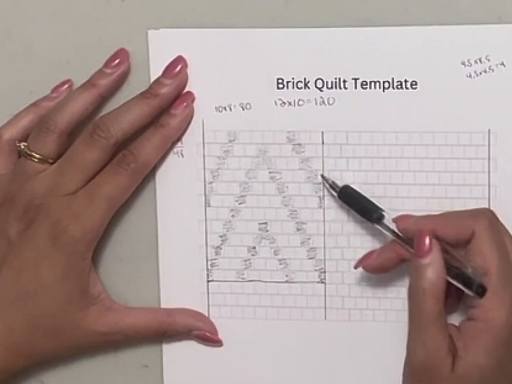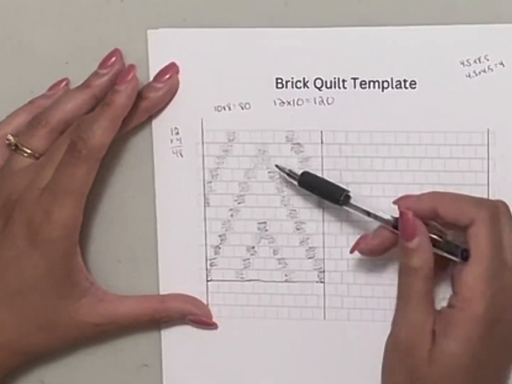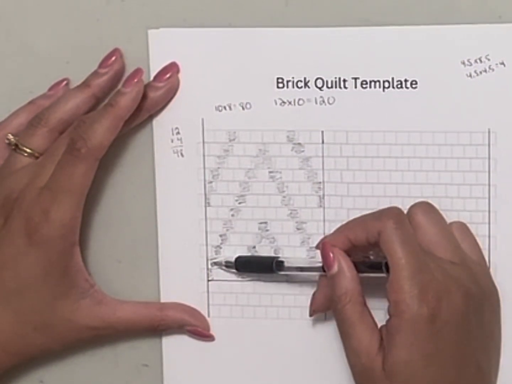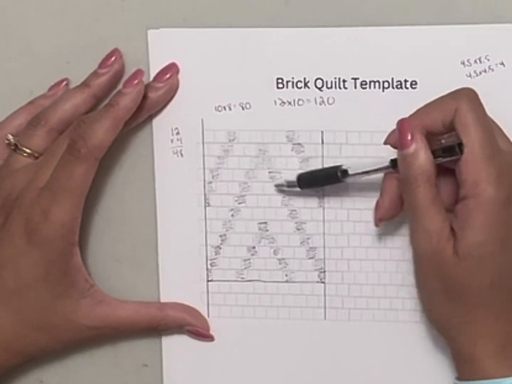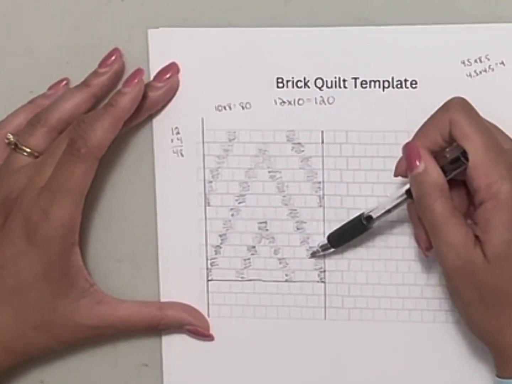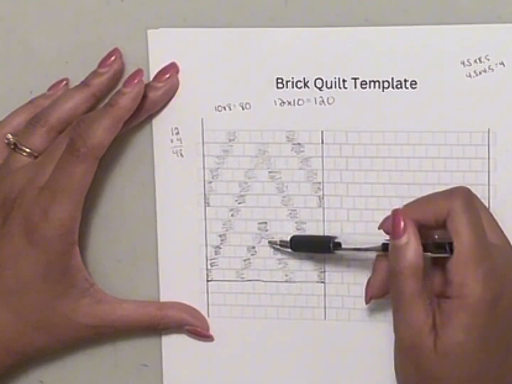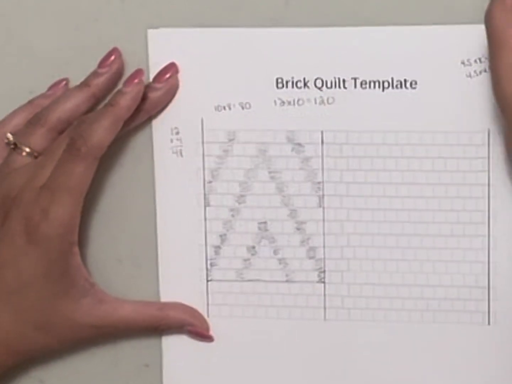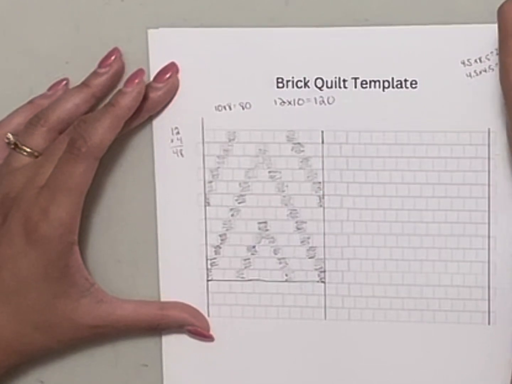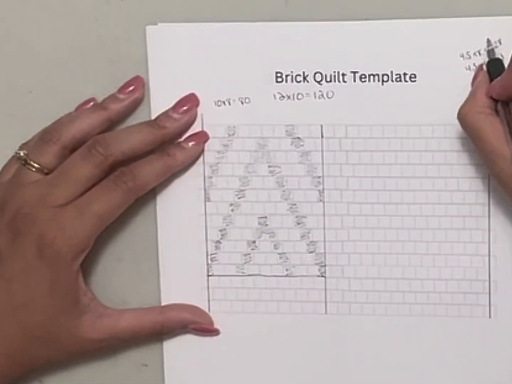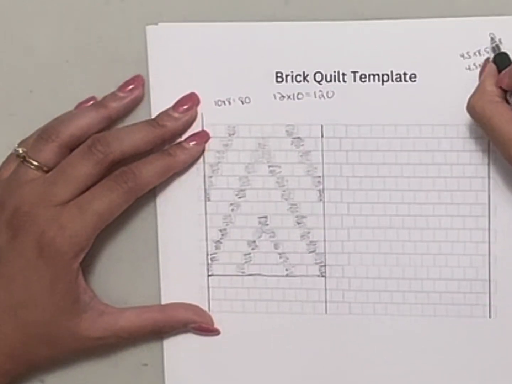We counted 10 whole pieces. So we're going 1, 2, 3, 4, 5, 6, 7, 8, 9, 10, 11, 12, 13, 14, 15, 16, 17, 18, 19, 20, 21, 22, 23, 24, 25, 26, 27, 28. So we need 28 pieces of the anchor color. We're going to put A there.